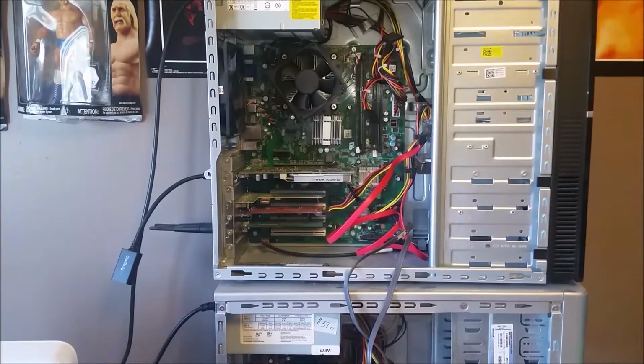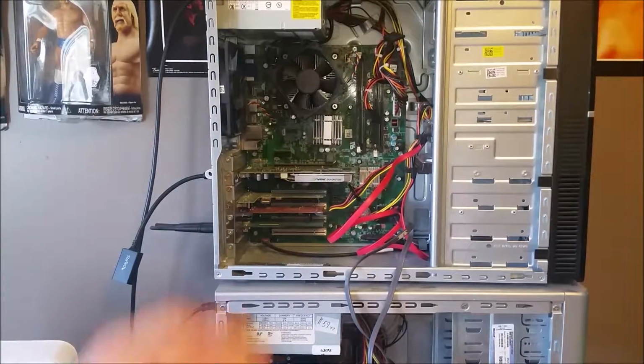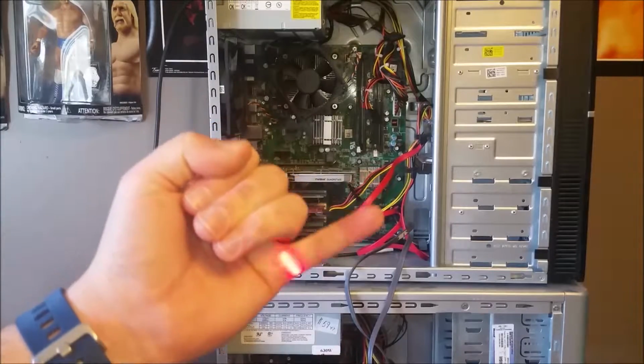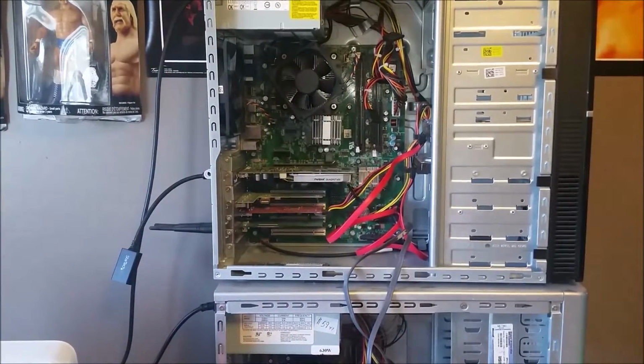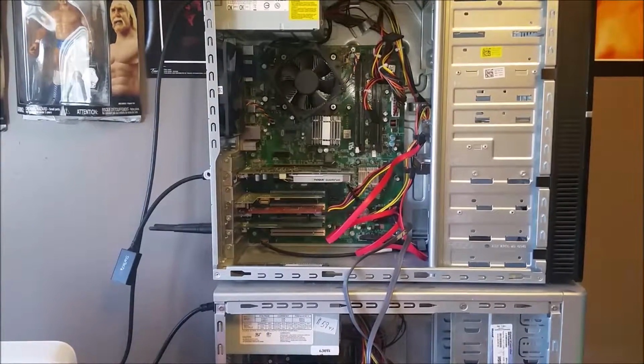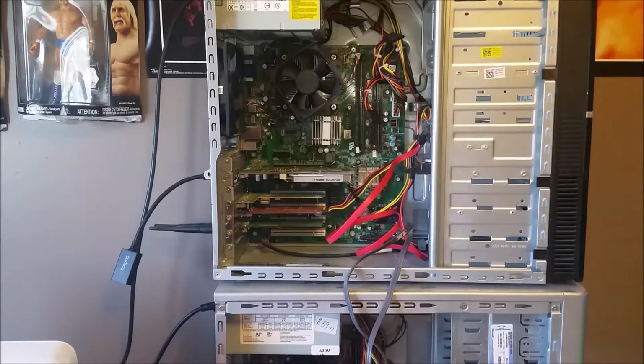Back in the day, you used to be able to pull that sucker out. It'd be probably about the size of my pinky. And your ROM is read-only memory. That'll have all your settings on it. And if you don't have the battery, those settings won't save.